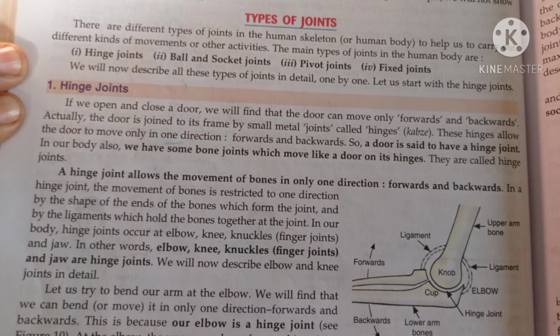Now, likewise, in our body also, we have some bone joints which move like a door on its hinges. And because of that, they are called hinge joints. A hinge joint allows the movement of bones in only one direction, forwards and backwards.